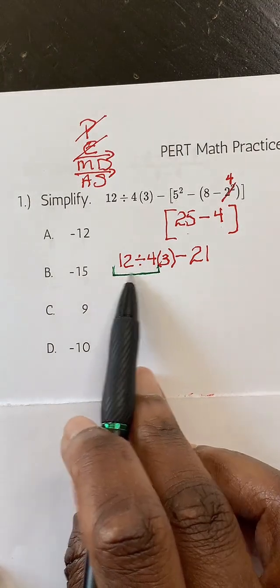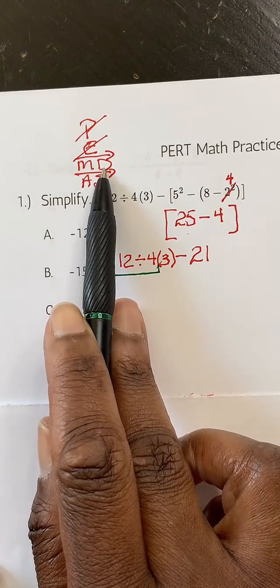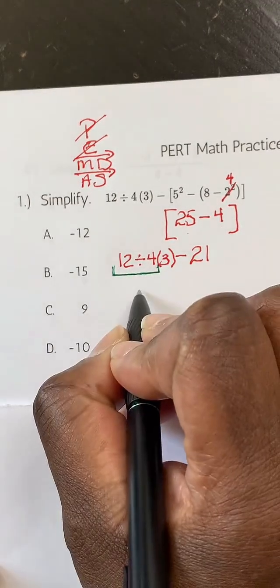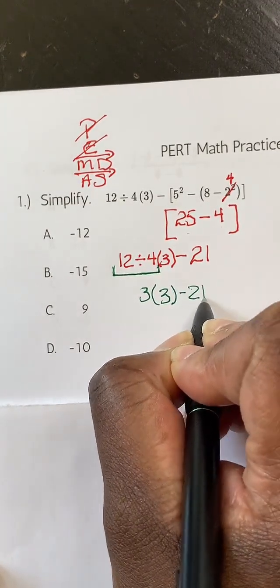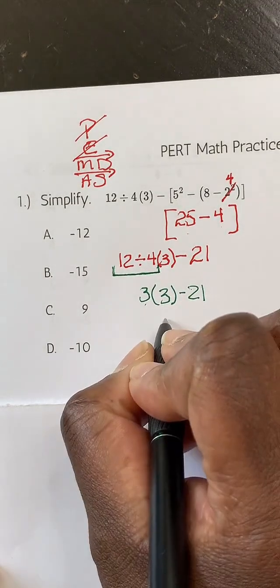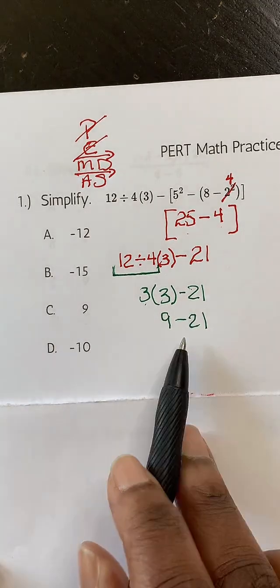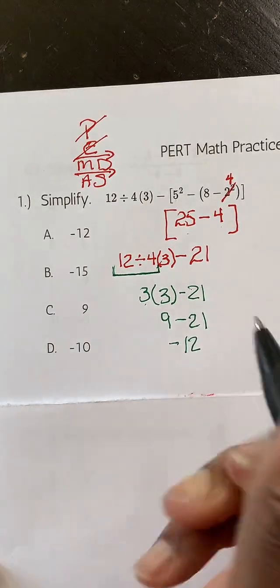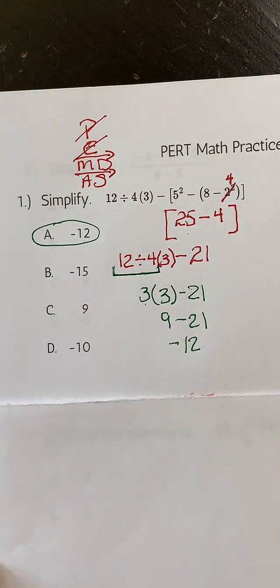We always do the operation before. Now, obviously, multiplication and division always come before addition and subtraction. So 12 divided by 4 gives us 3. Now we bring down our 3 and our 21. So 3 times 3 gives me 9. Then 9 minus 21 gives us a negative 12. So yes, it's going to be a negative 12.